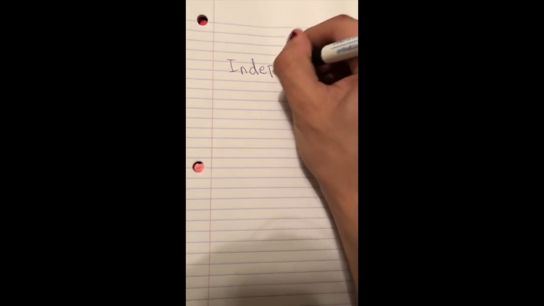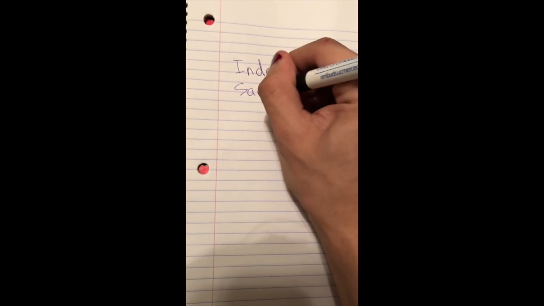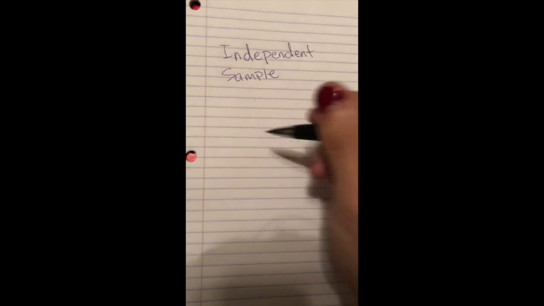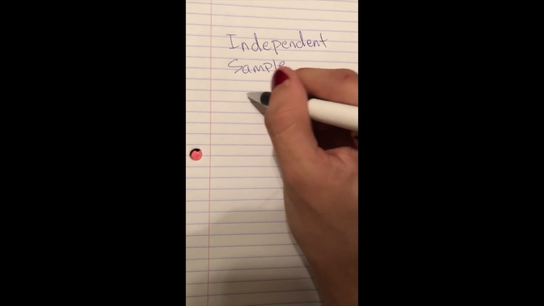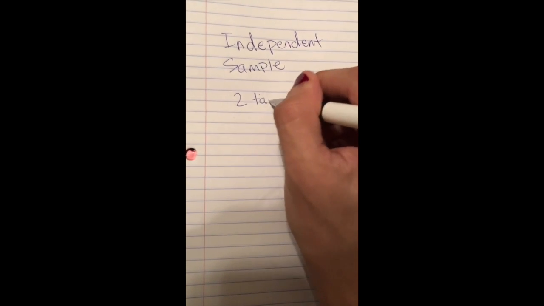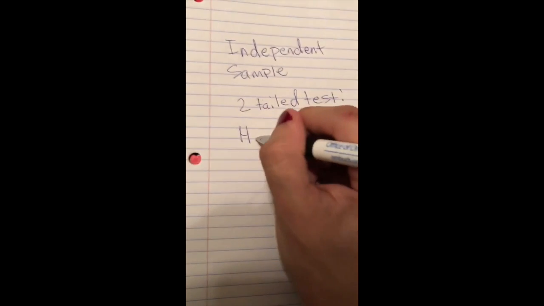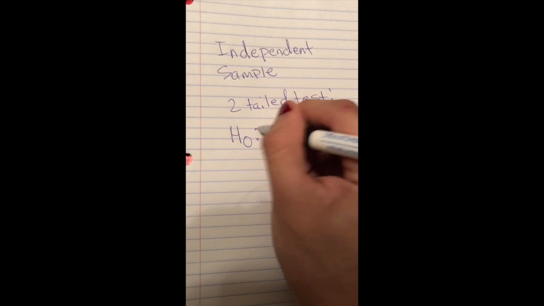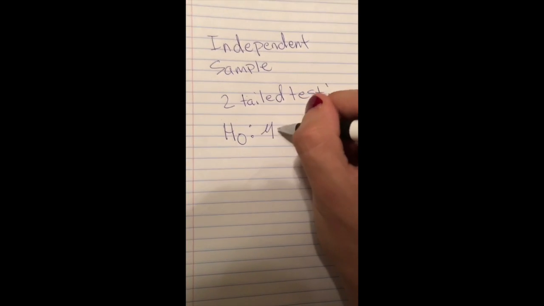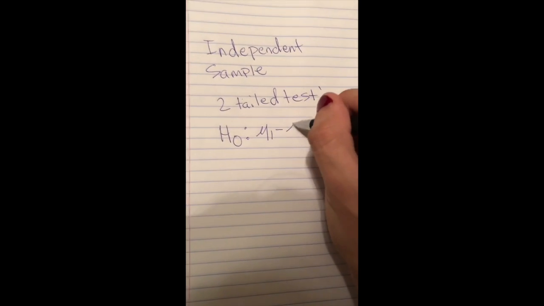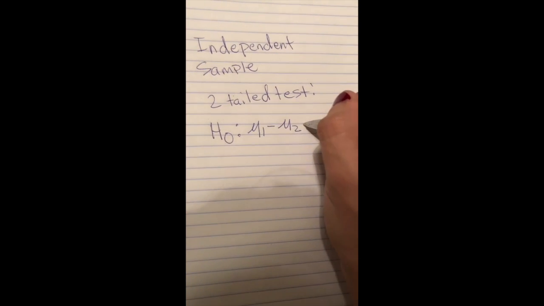Hypothesis testing is also very different for repeated measure and independent sample t-tests. For independent sample t-tests, both population means are compared to each other. For a two-tailed test, this would look like the following. The null hypothesis is mu1 minus mu2 is equal to 0.